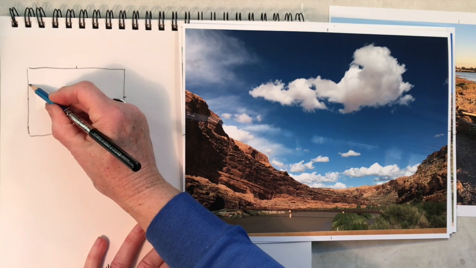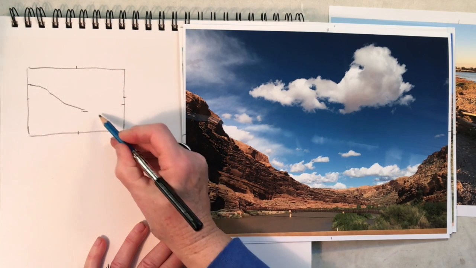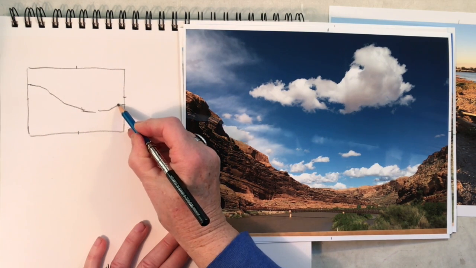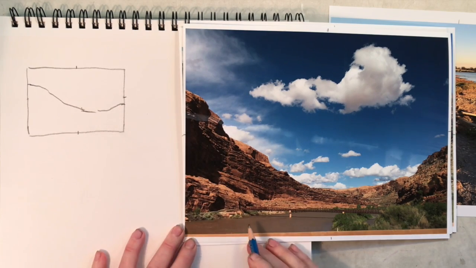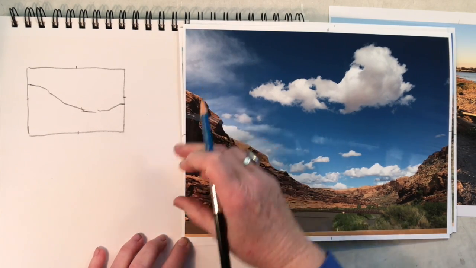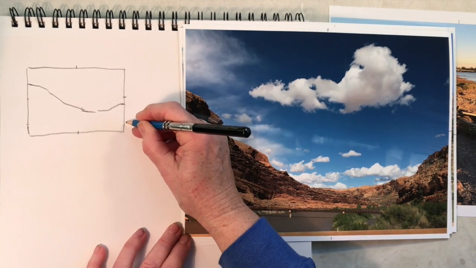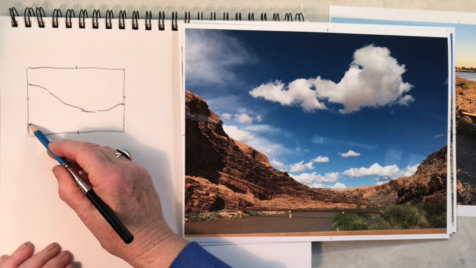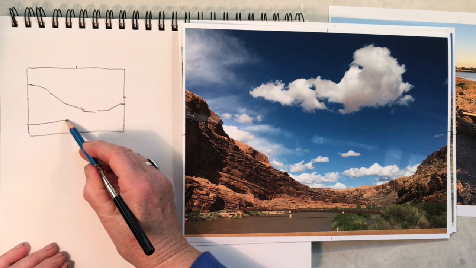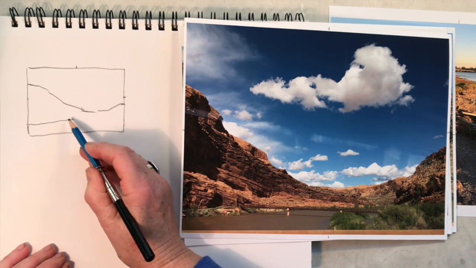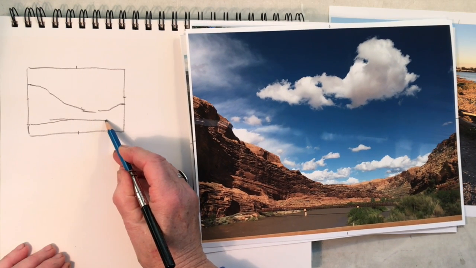So this piece of rock comes down in like this, and then works its way back up to there. And then the bottom of this, we're maybe a quarter of an inch away through here. The bottom of this river, it's going to work its way back just a little bit, and then that bridge comes across and straight through here.